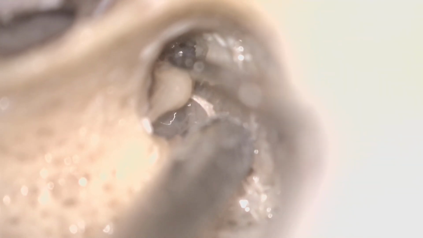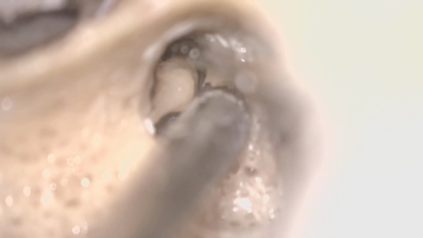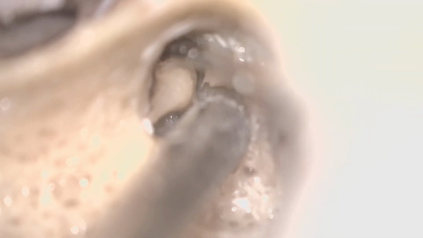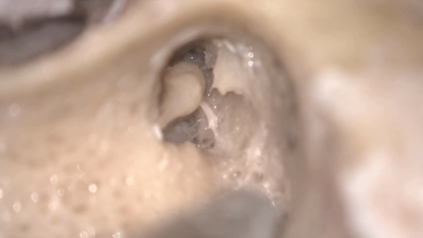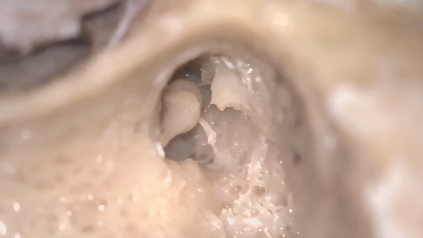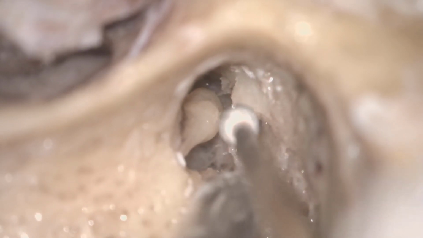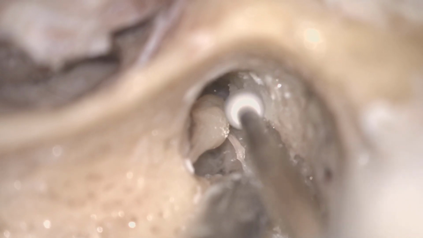So after that part you are going to the anterior epitympanic space. This is the anterior epitympanum and here is the posterior epitympanum and this structure is the cog. We will remove that bone, then the cog area will be more clearly visible. Look. Water.